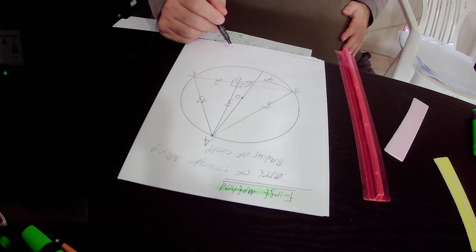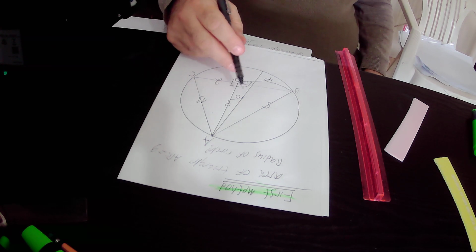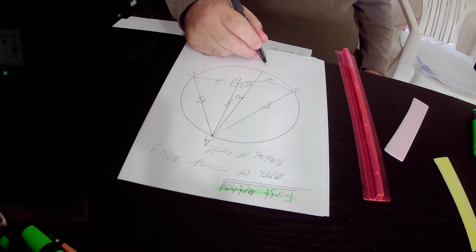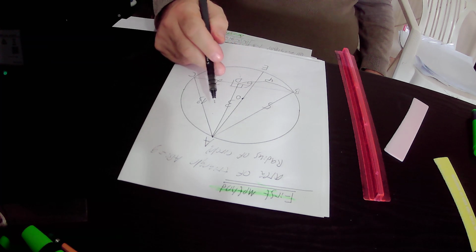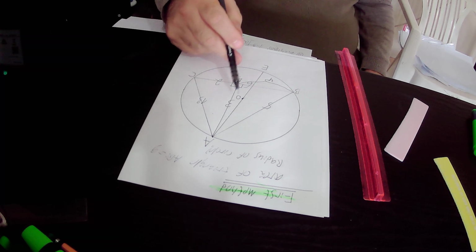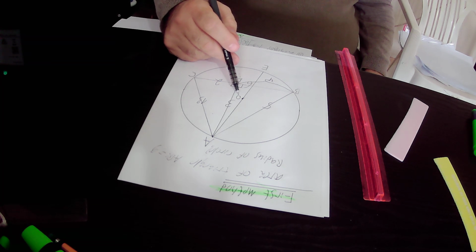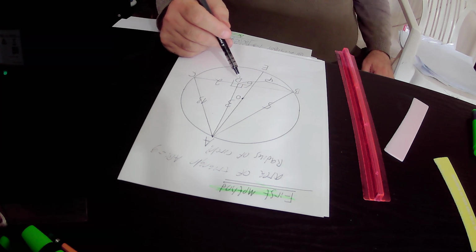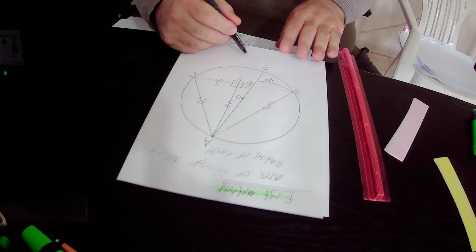And we will define the touching point between the extended line segment AO and the circle as point E. Actually, AE is a chord that passes through point O, the center of the circle, and any chord in a circle that passes through the center of the circle is defined as the diameter of the circle.